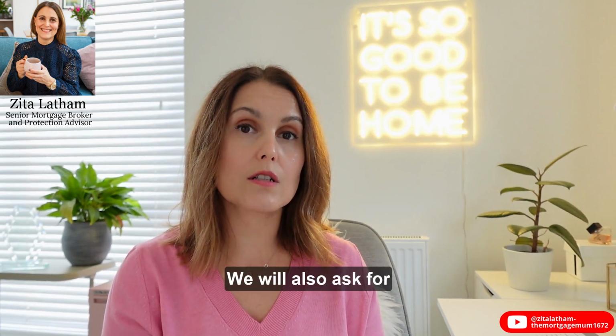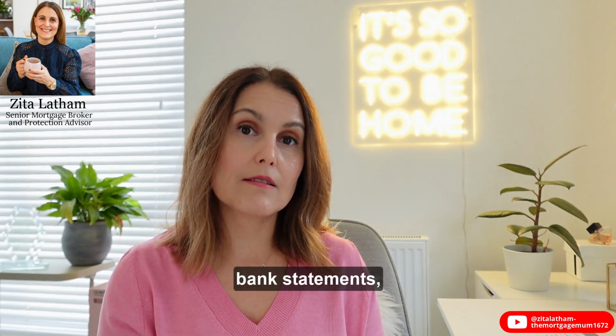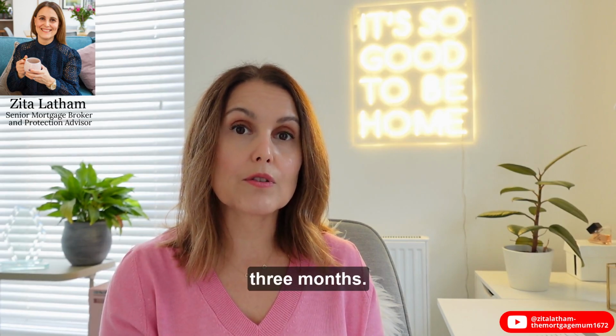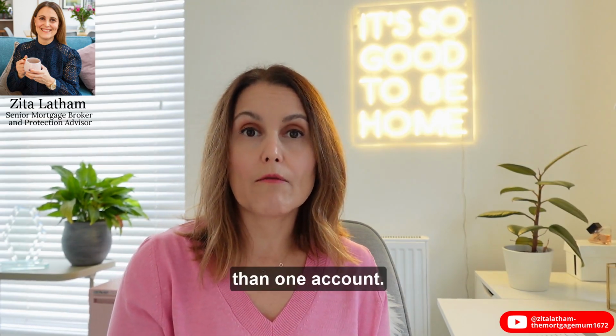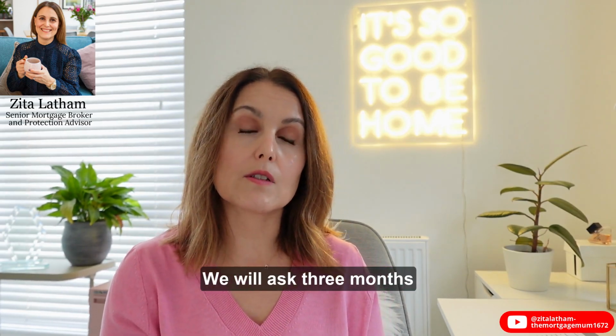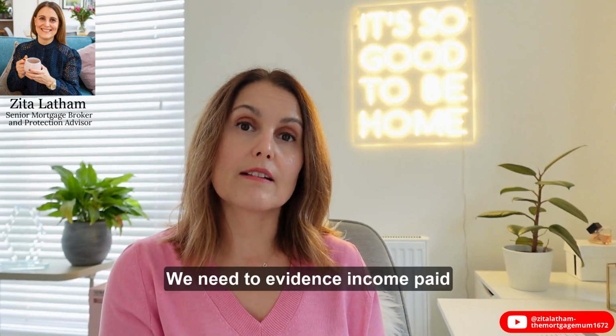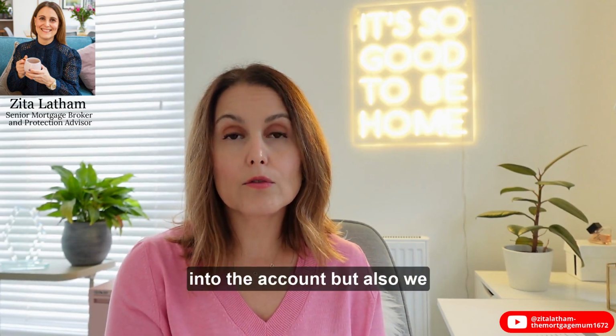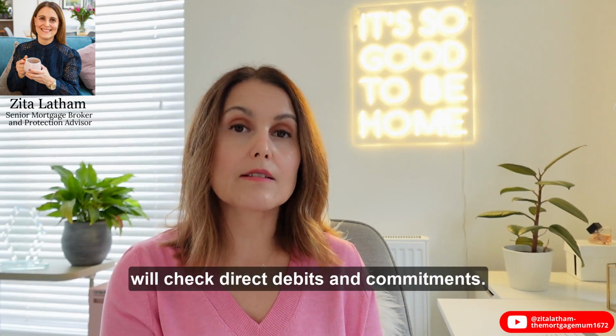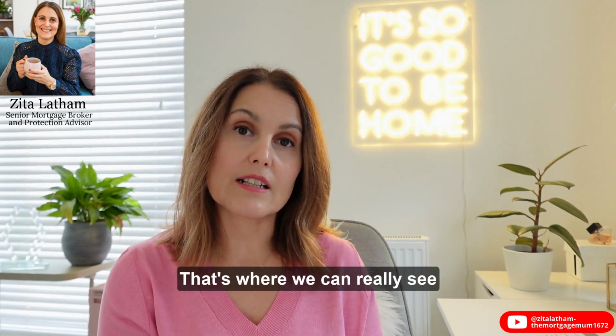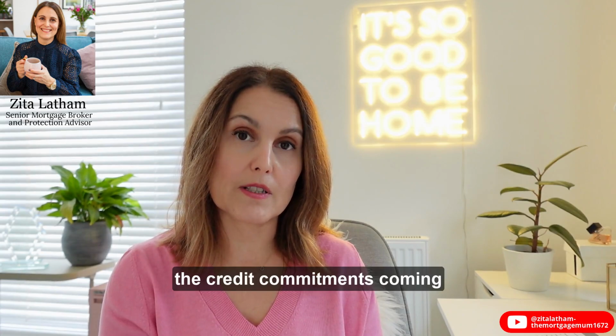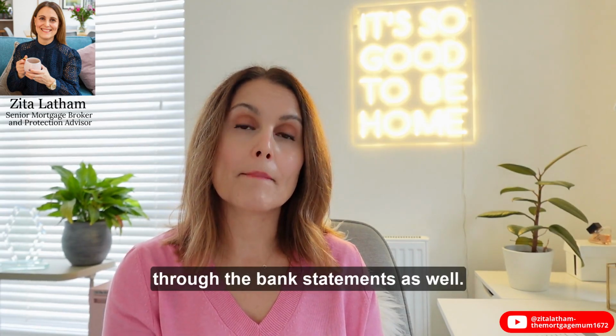We will also ask for bank statements, current accounts, last 3 months. Some people have more than one account. We will ask 3 months of all of them. We need to evidence income paid into the account, but also we will check direct debits, commitments. That's where we can really see the credit commitments coming through the bank statements as well.